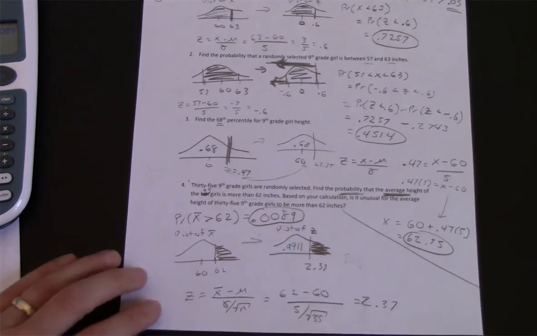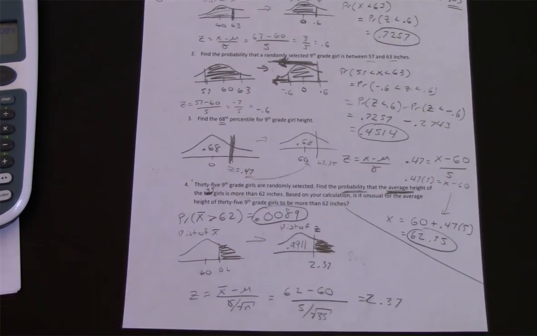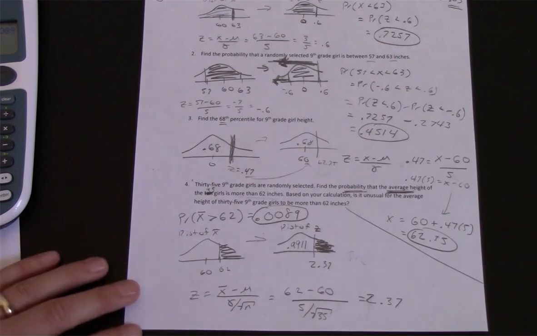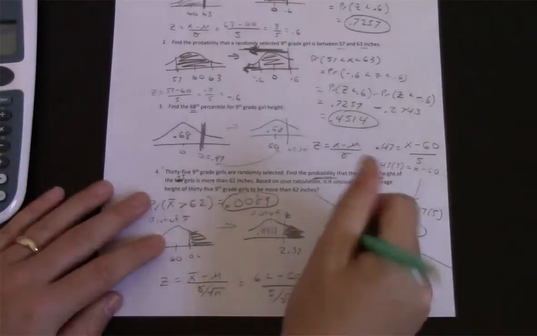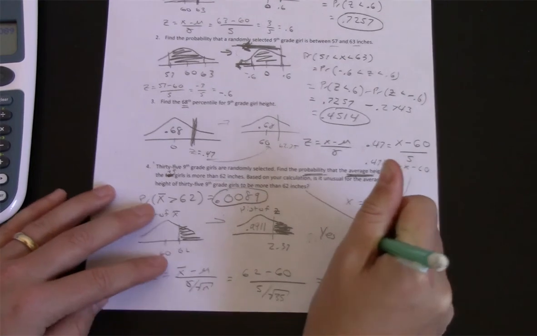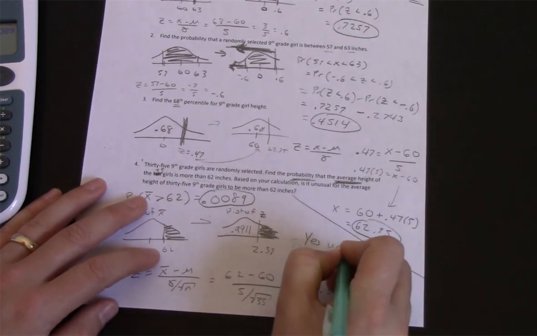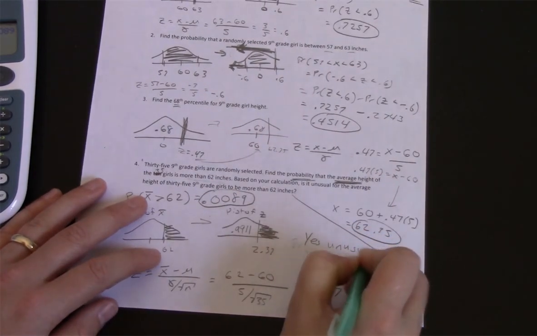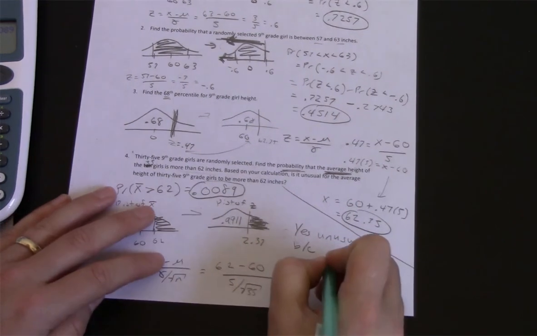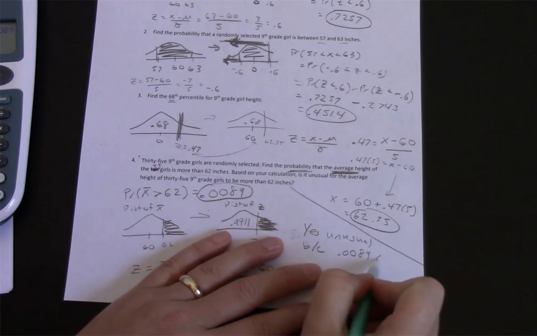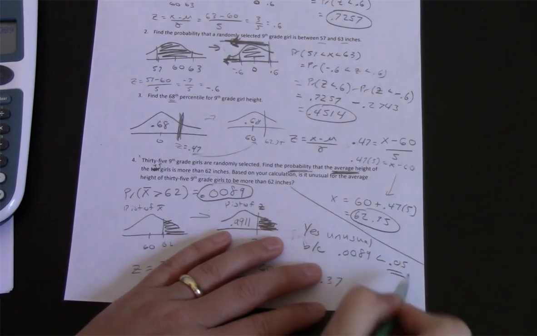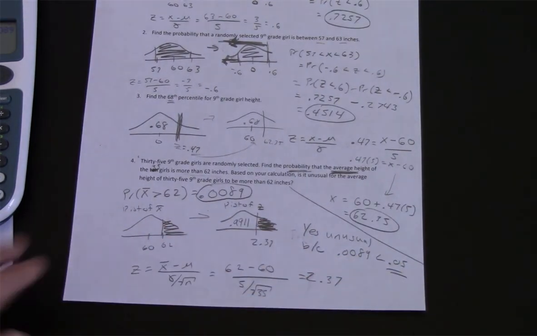Is this unusual? Right? So yes, this one is unusual. It would be unusual to get a sample of 35 girls and have their average height be more than 62 inches, right? So yes, unusual because 0.0089 is less than 0.05, which is our cutoff for unusual. All right.